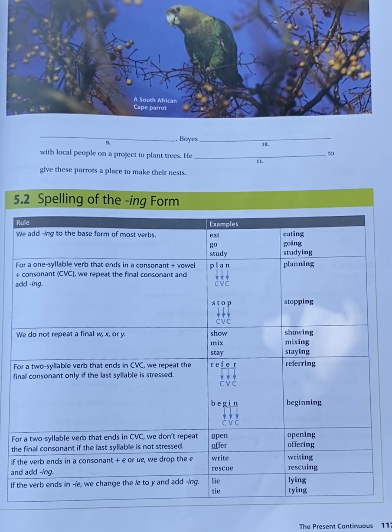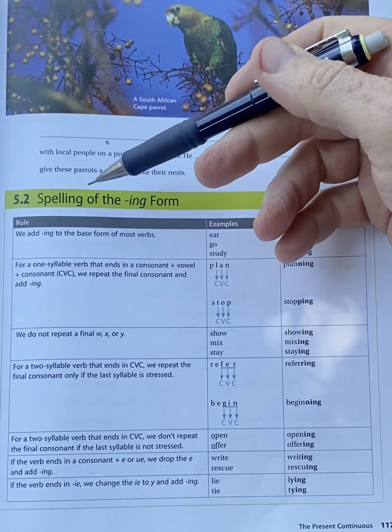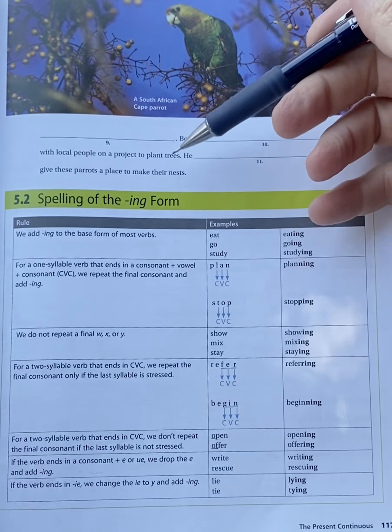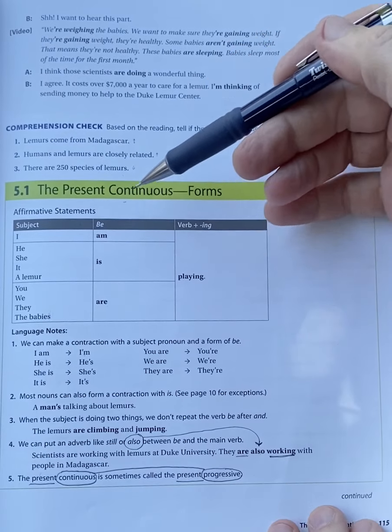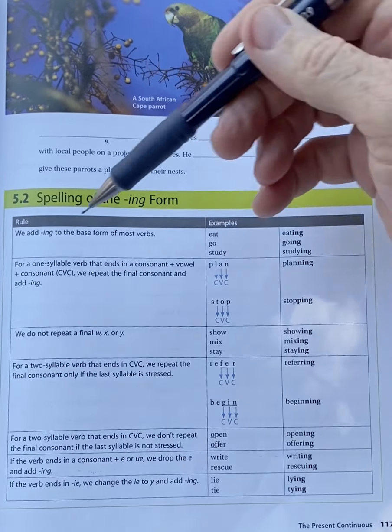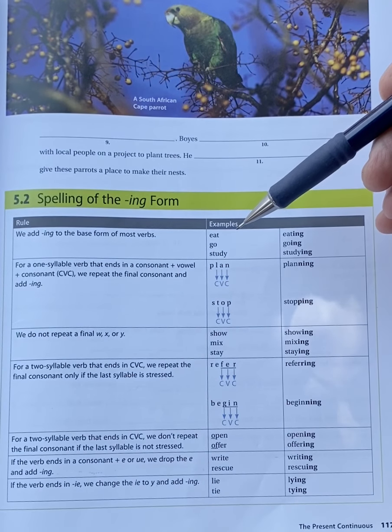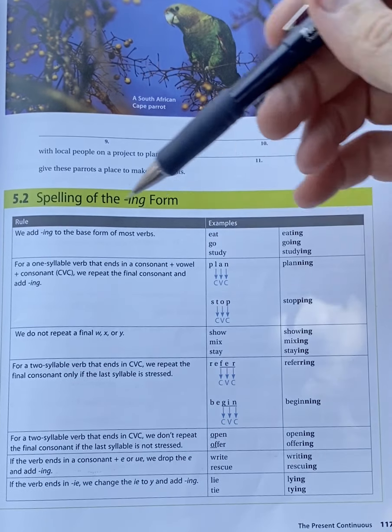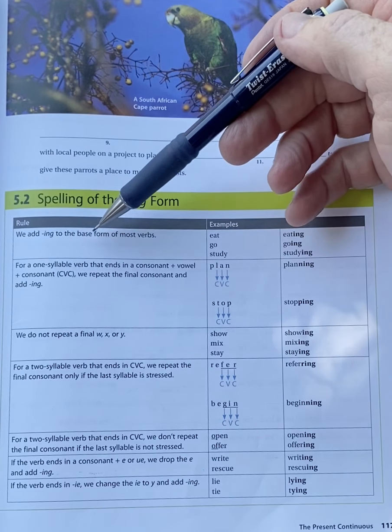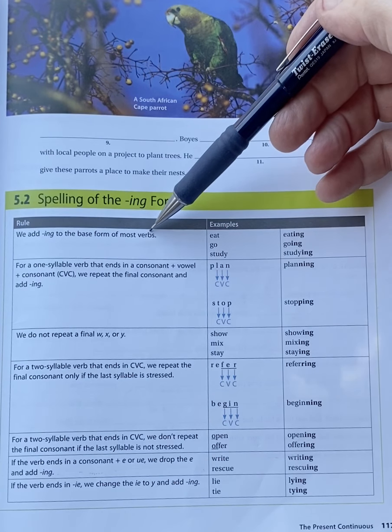For lesson 5.2, let's look at the spelling of the ing form. By the ing form, we're talking about the present continuous. So, let's take a look at our rules and then some examples. Our first rule, we add ing to the base form of most verbs.